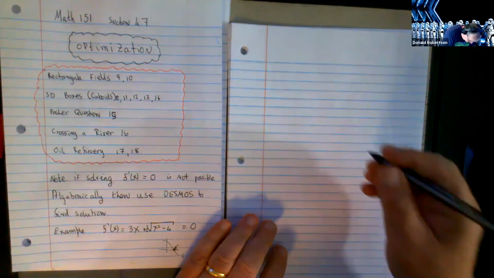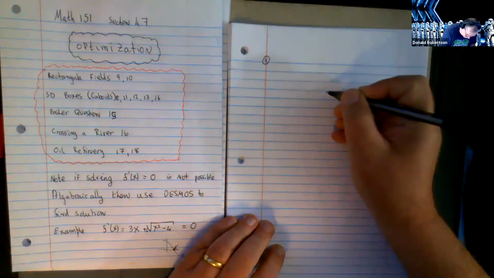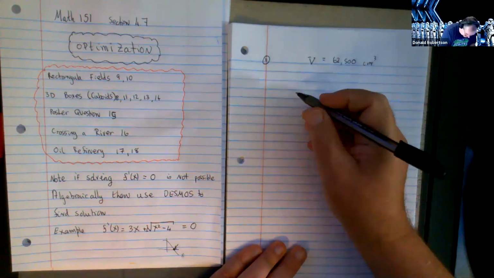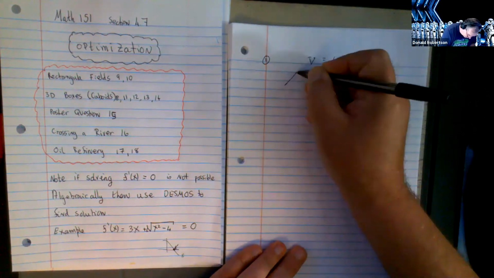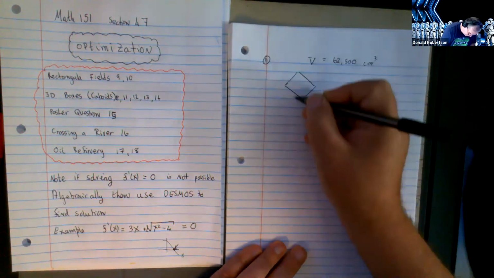Question 11 has a box which has a volume of 62,500 cubic centimeters. And this box is square and it's open top.